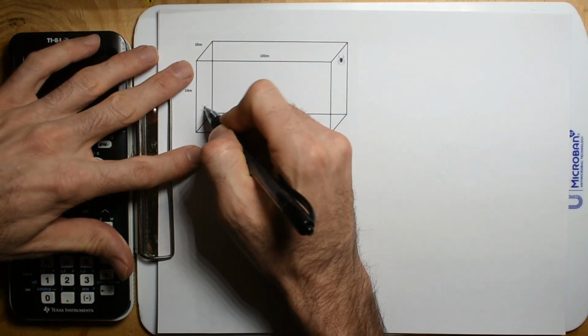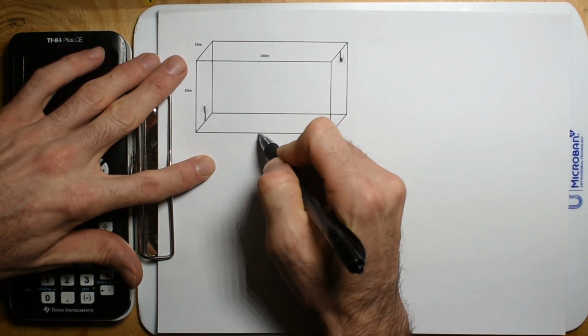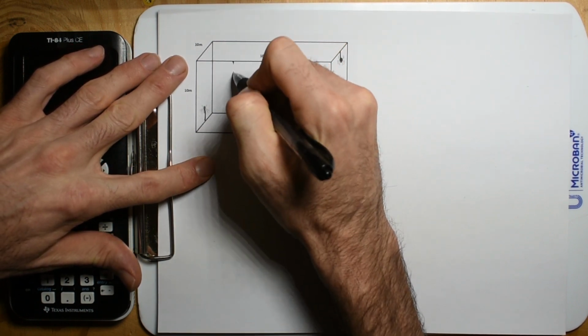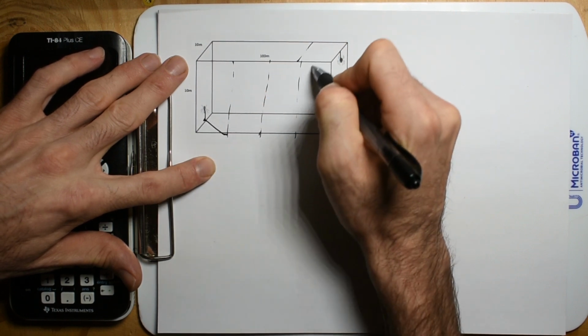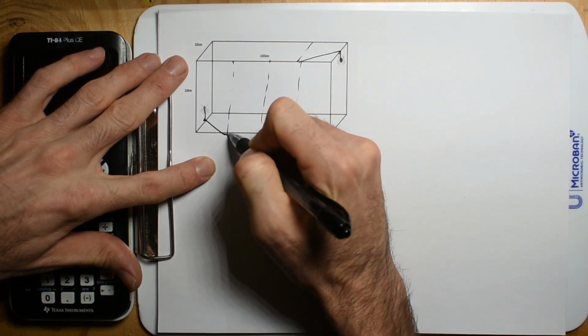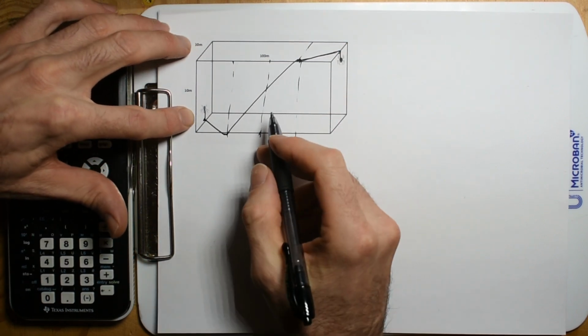Let's grab a new page. So we're going to say I'm going to come straight up, straight down, divvy the box up into halves and then quarters. And then I'm going to come out to this point, go up to this point, come out there. So I think this hopefully is a pretty optimized line.